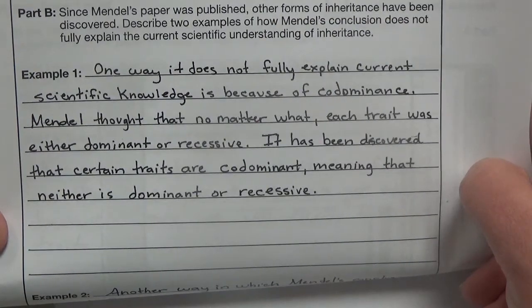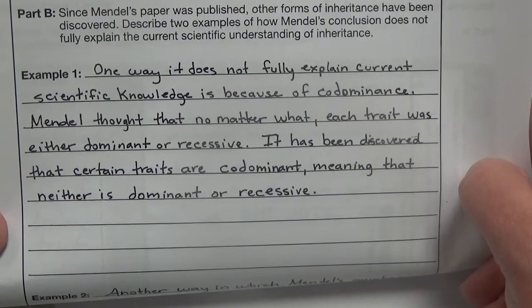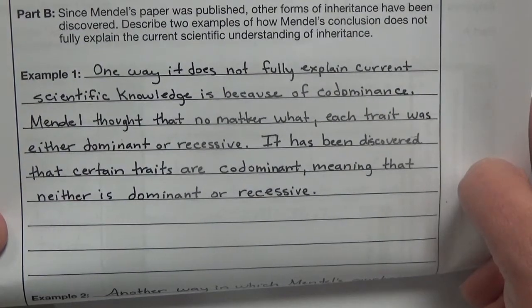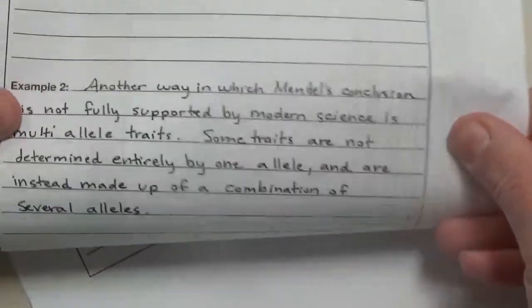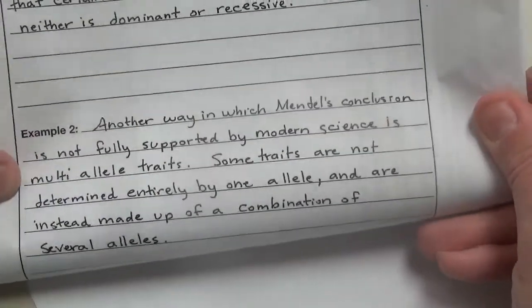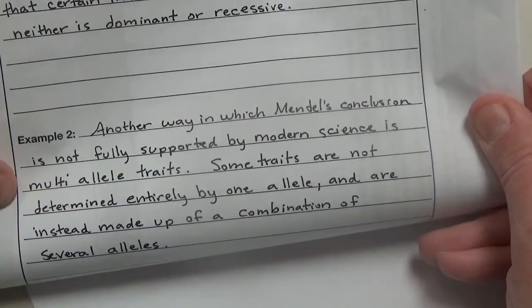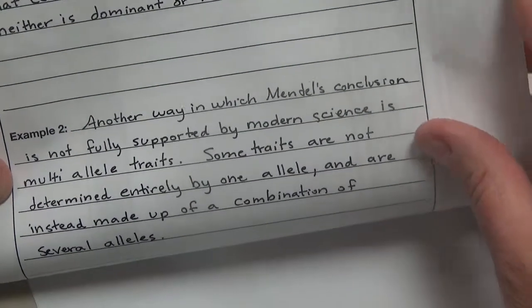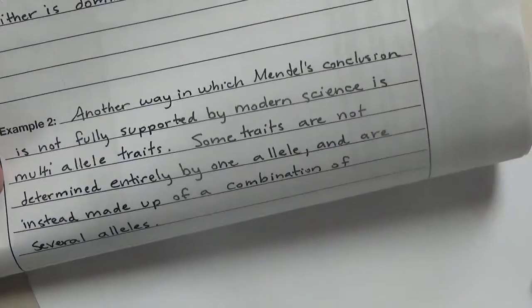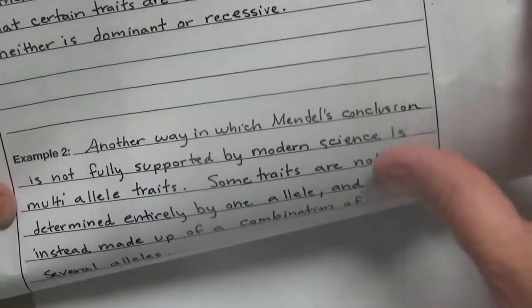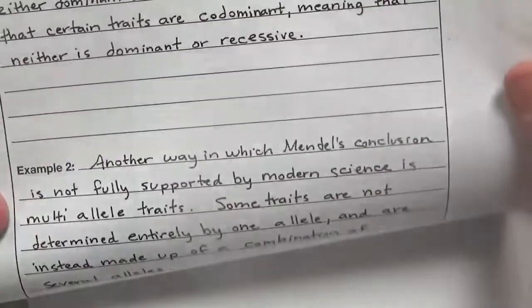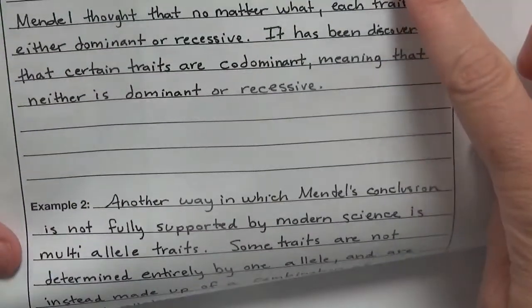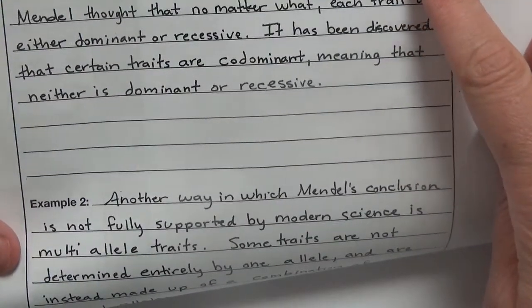Mendel thought that no matter what, each trait was either dominant or recessive, and it's been discovered that certain traits are codominant, meaning that neither is dominant or recessive. And their other example is multiple alleles or polygenic traits. Some traits are not determined entirely by one allele. Some are made up of a combination of several alleles. So any of the 4 examples of non-Mendelian genetics would be the correct answer for that question. Start your answer by restating the question and you'll be good to go.